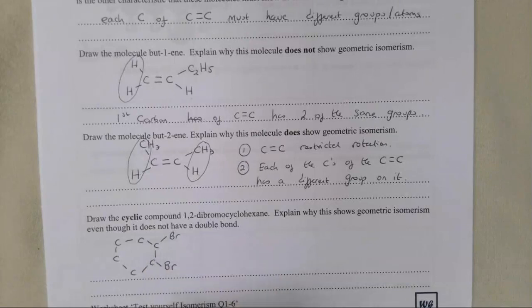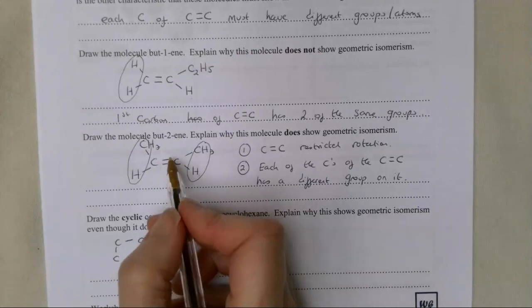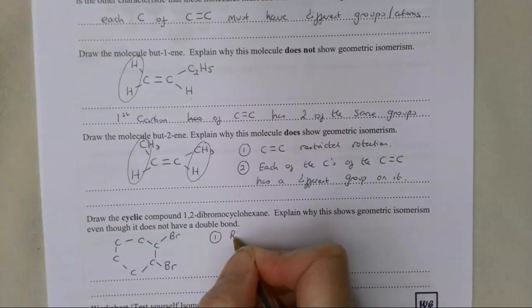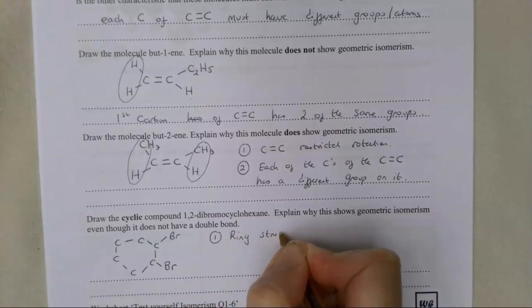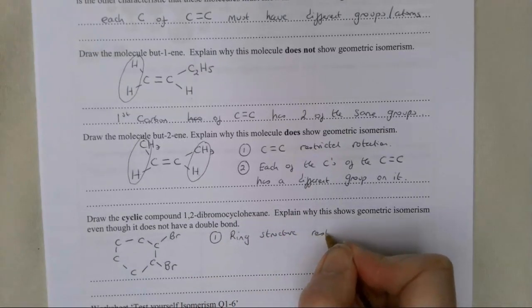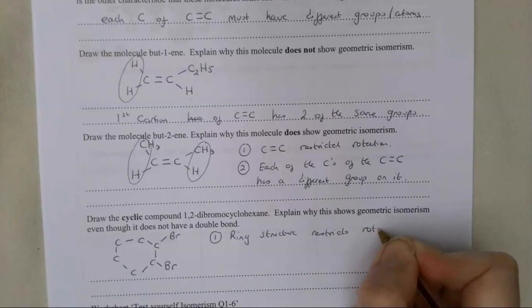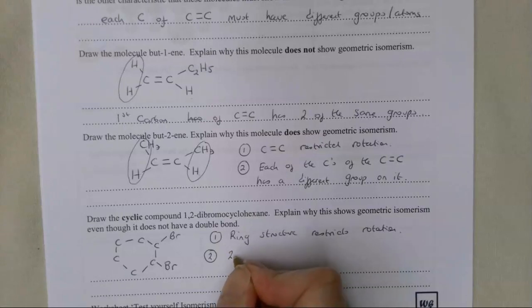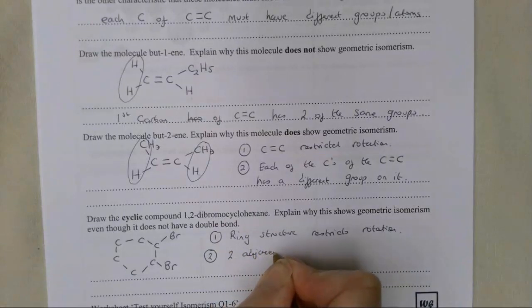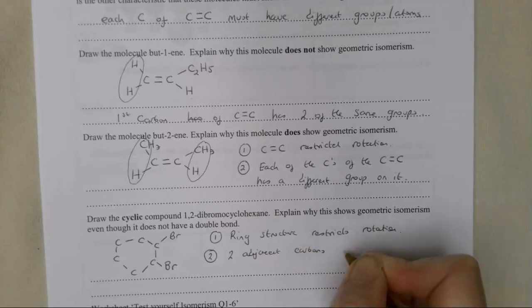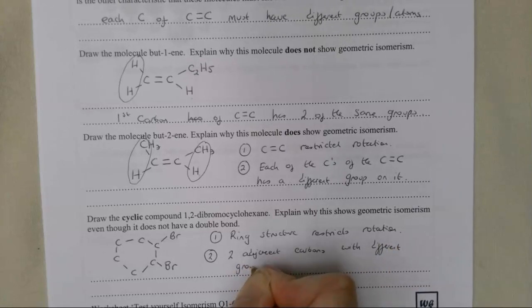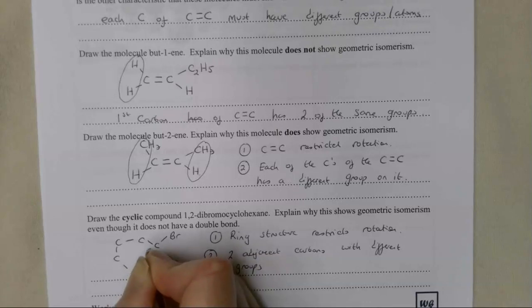But you can't rotate one version into the other because this time it's the ring which provides restricted rotation. In the earlier example it was a double bond. In this example it's the ring. So you have a ring structure which restricts rotation. So I can't rotate it. And I have two adjacent carbons, I should say, with different groups on them. So this one would have a hydrogen and this one would have a hydrogen.